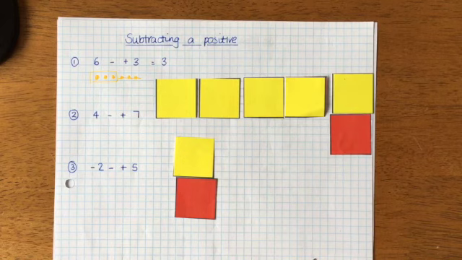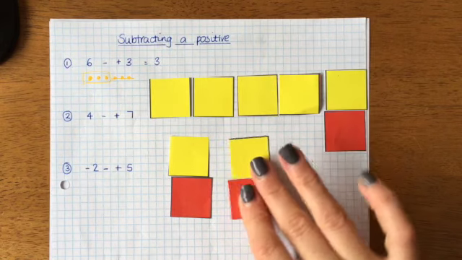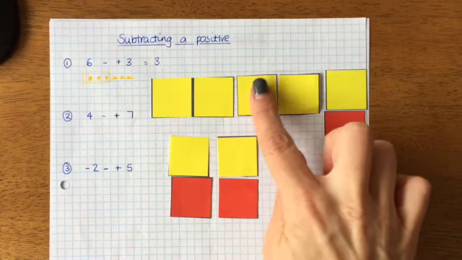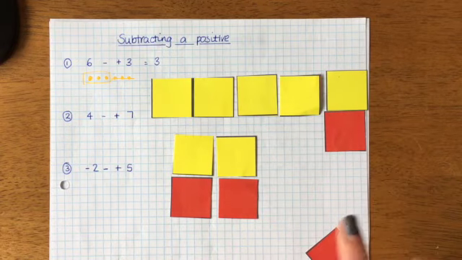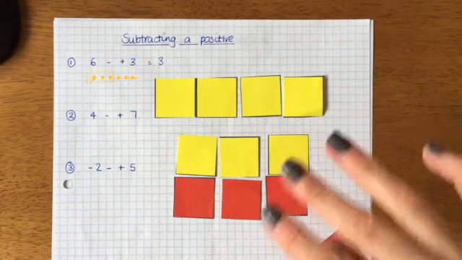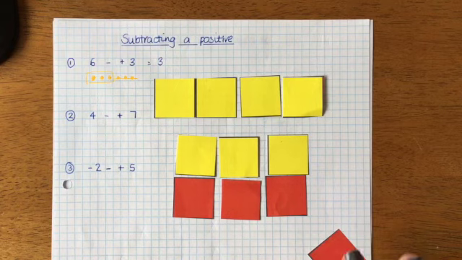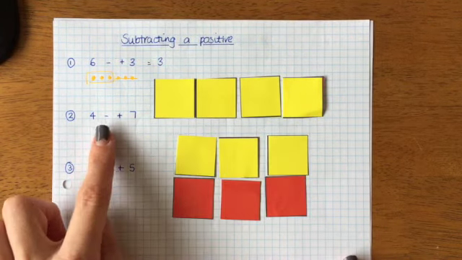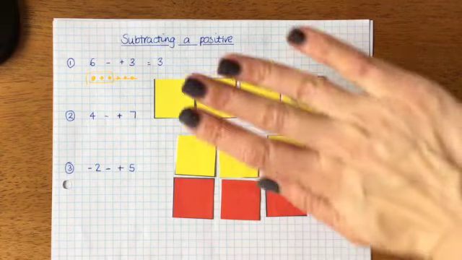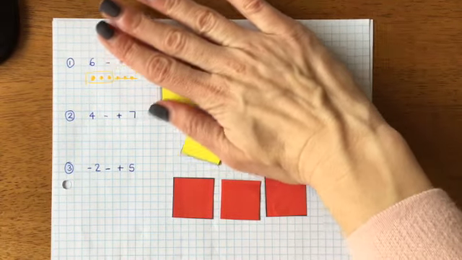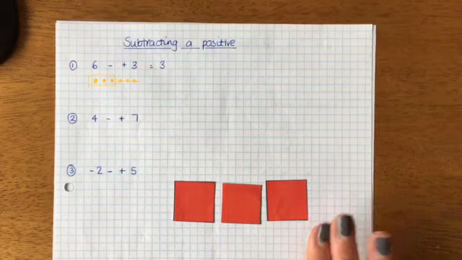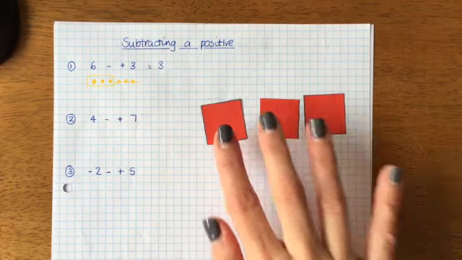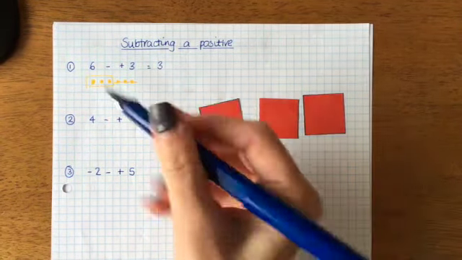So let's do one more. Let's see how many positives we've got. I've got 1, 2, 3, 4, 5, 6, 7. Okay, so I've added in, I'm going to put that one under. I've added in 3 zeros. Okay, so now let's see. I've got 4 and I need to take away 7 positives. So I can now take away the 7 positives, and what I'm left with is negative 3.